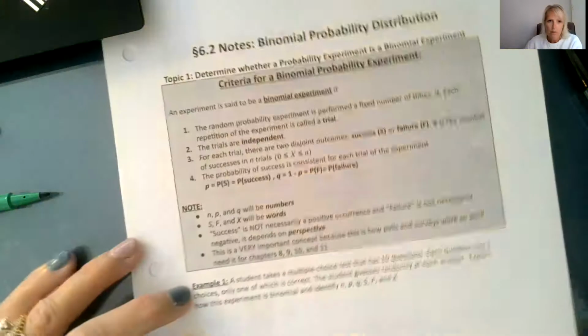Hello, good day. We're going to work on Math 133, Chapter 6.2. It's over binomial probability distribution. And let's go ahead and share my screen here.